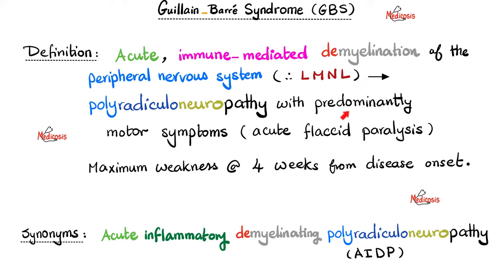Guillain-Barré has motor symptoms, sensory symptoms, and autonomic symptoms, but predominantly it's a motor deficit disease, usually in the form of acute, flaccid, ascending paralysis. The maximum weakness, the clinical nadir, happens around 4 weeks from the onset of the disease. So if I was normal here, and I started to deteriorate, the maximum deterioration will happen here about 4 weeks from the onset of the disease.